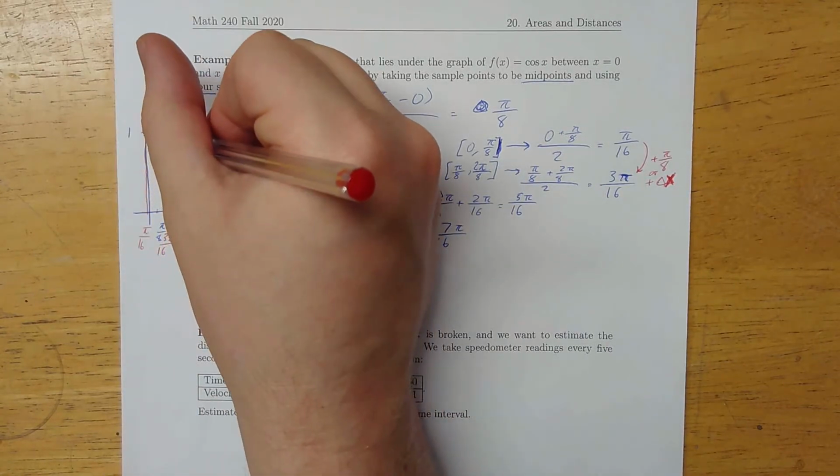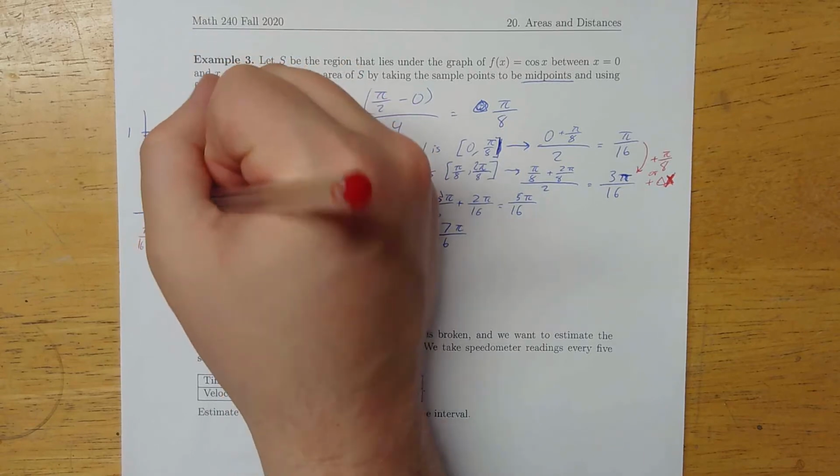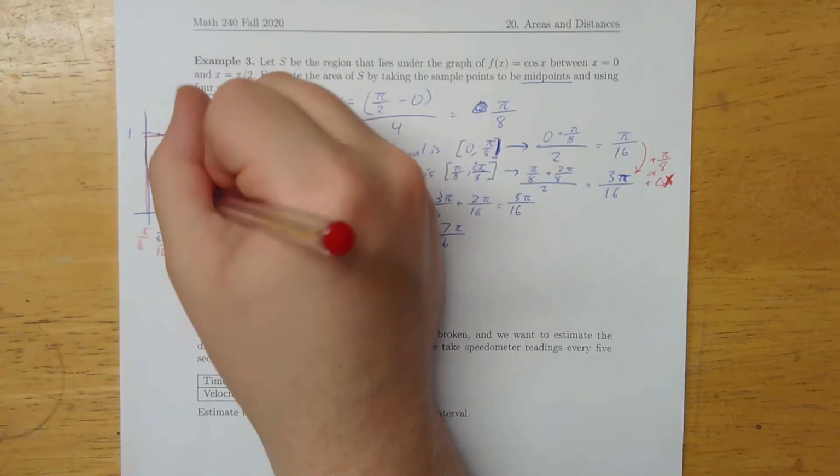So then here we'll go find the midpoint. And notice how this is a little bit above and a little bit below. So that's really nice. We want it to be as close to the area as we can, and being a little above and a little below should help.